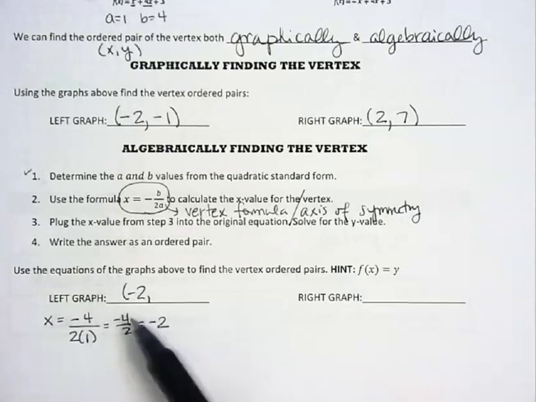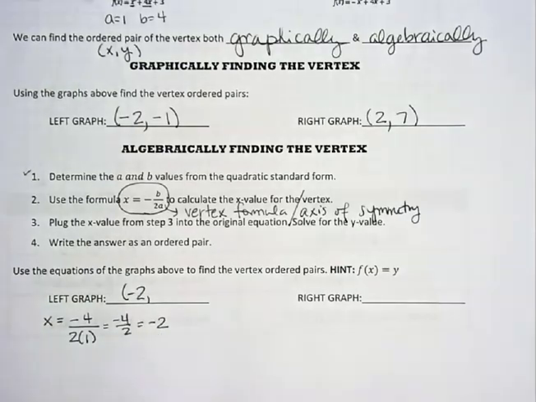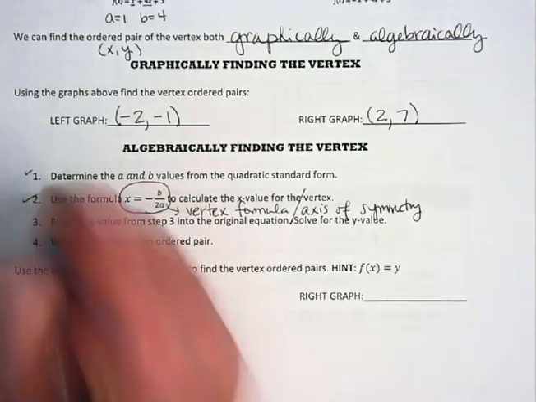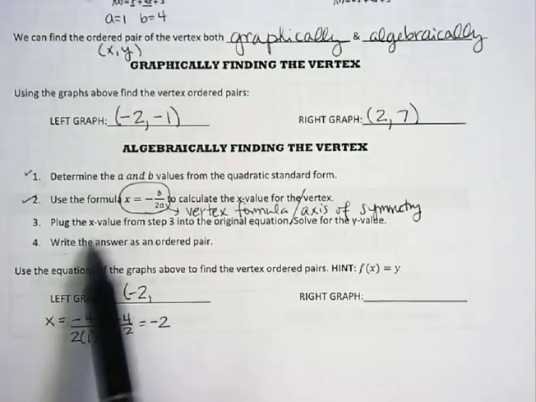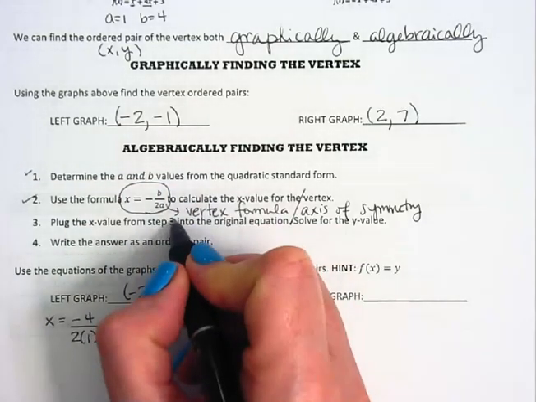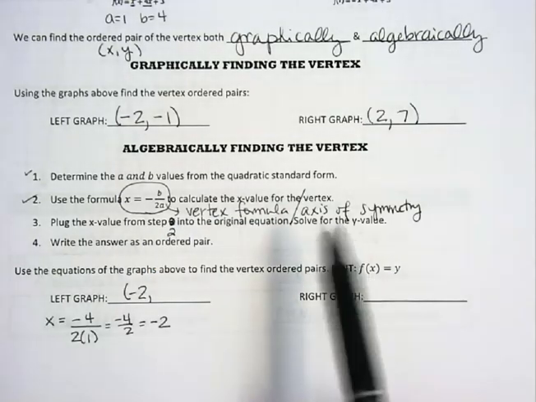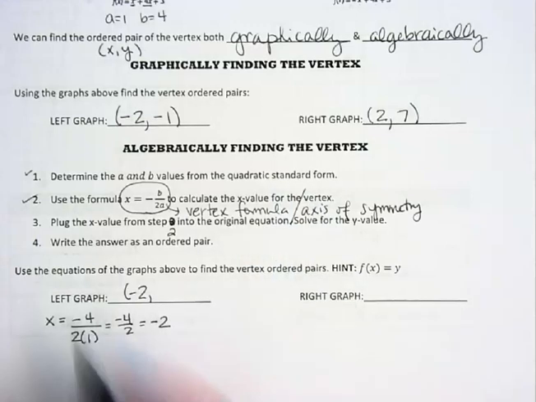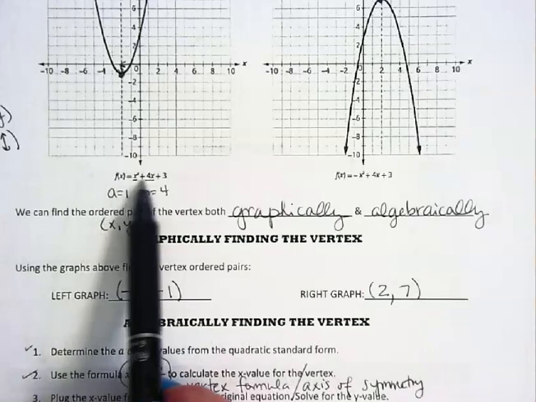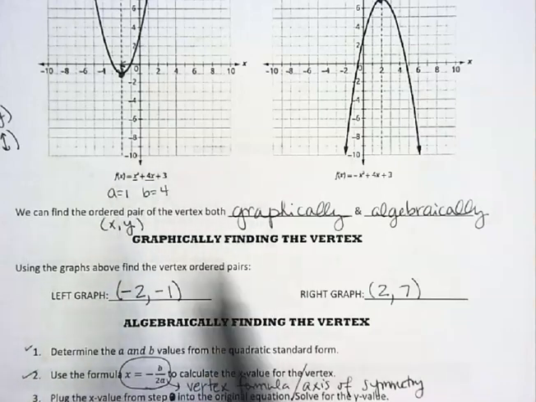And again, we're doing the math here pretending like we didn't just do it on the graph. These are the steps you would do if you were not given a picture and you had to find it mathematically. So we did step 2, and then step 3: plug the x value from step 2 into the original equation and then solve for the y value. In the original equation, everywhere I have an x, I'm going to plug in that negative 2.